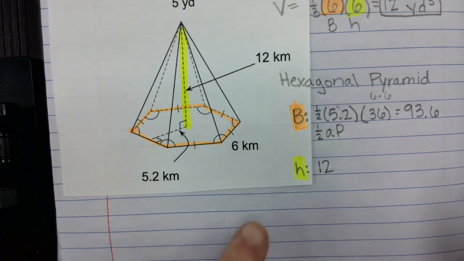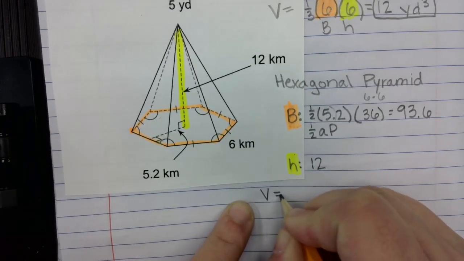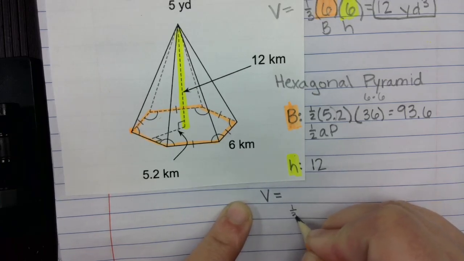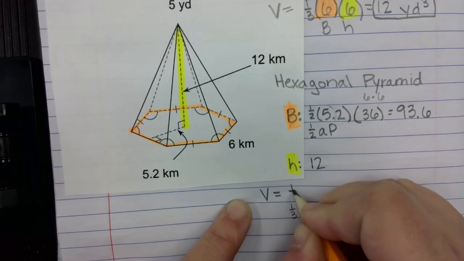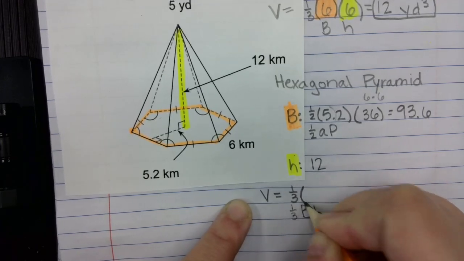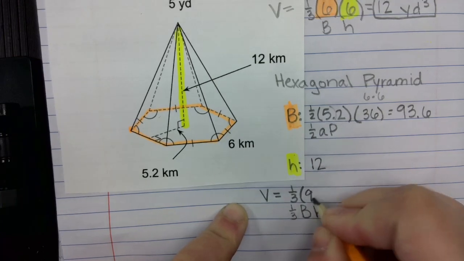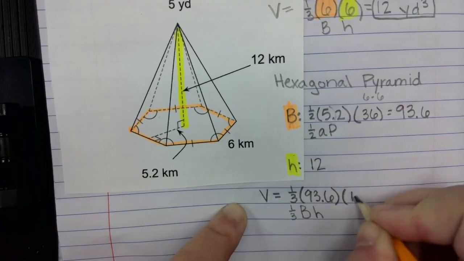So our final step there would be to actually plug it into our formula for volume. Volume equals, remember it's 1/3 area of base times height. So 1/3 times, what's the area of our base? 93.6 times, what's our height? 12.